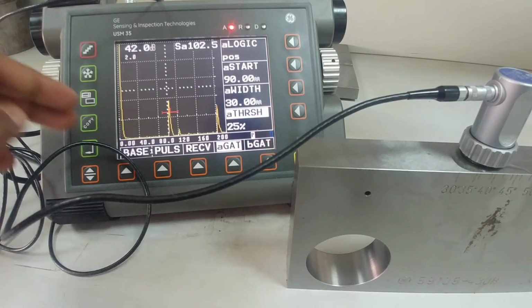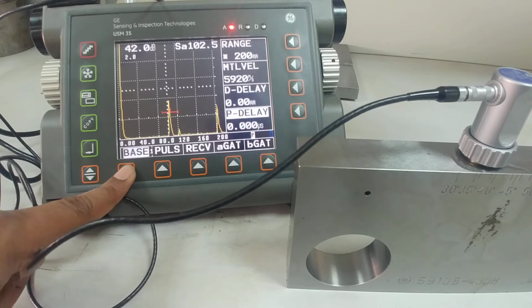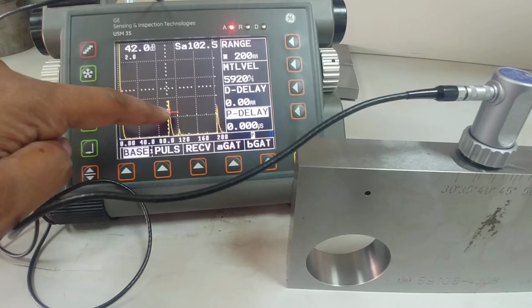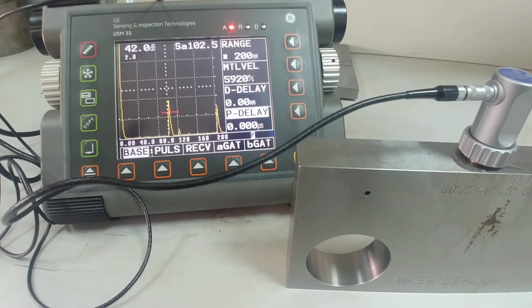Now I want to go back to the base settings. How do I do it? Press this button to select base. Now whatever value for this gate you're getting will be shown on the top side here. Sound path of 102.5. S is sound path of A gate. SA means sound path of A gate.